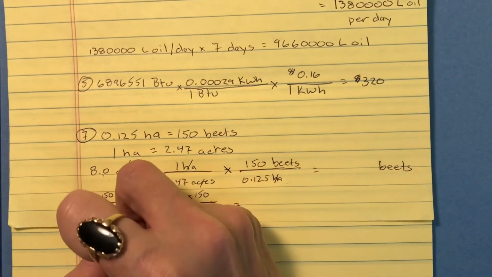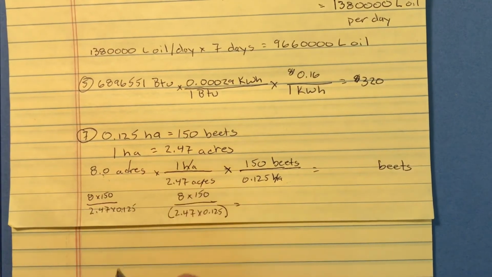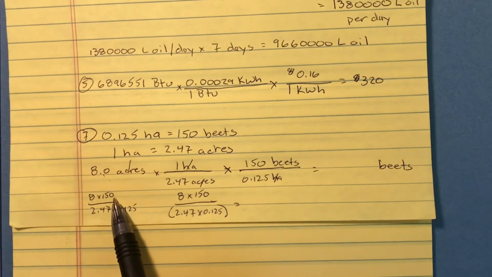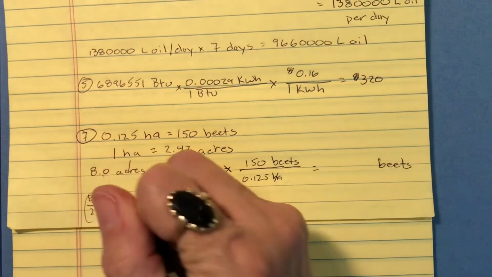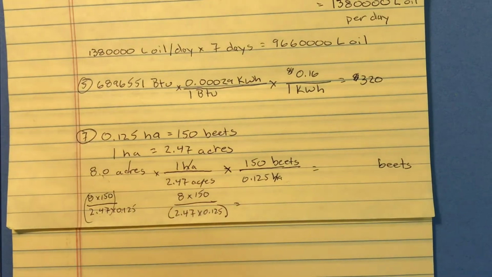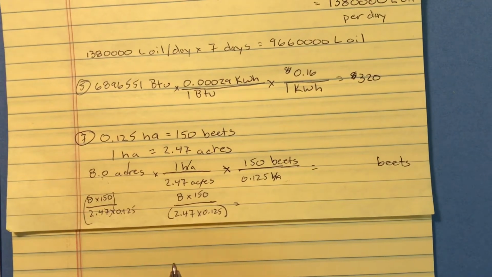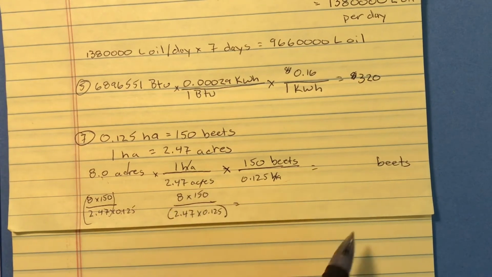If you simply put in 8 times 150 equals divided by 2.47 times 0.125, and you did not use parentheses and then you hit equals, here's what your calculator would do. You would take 8 times 150, multiply that together, divide that total by 2.47, and then whatever this was, it would then multiply it by 0.125. In other words, it would take the 0.125 and put it in the numerator. You have got to use parentheses to keep those denominator numbers from floating away, basically.